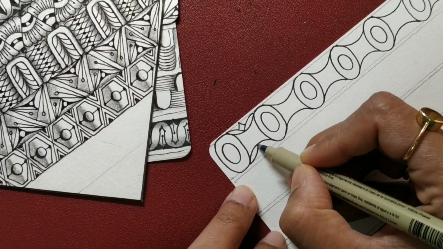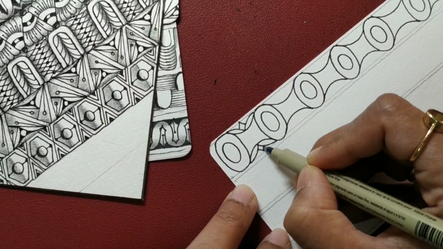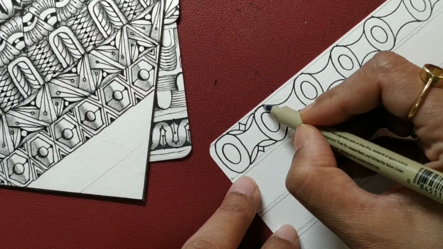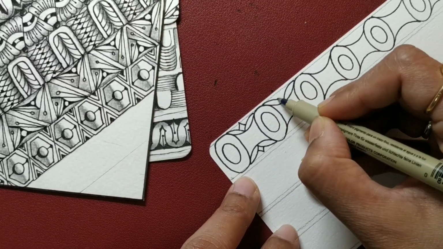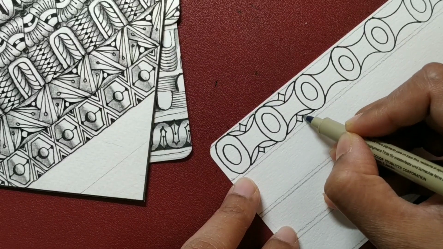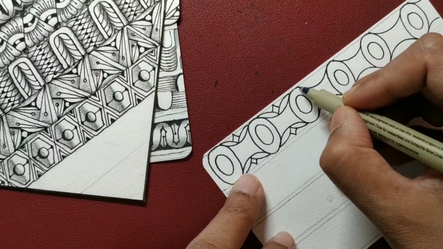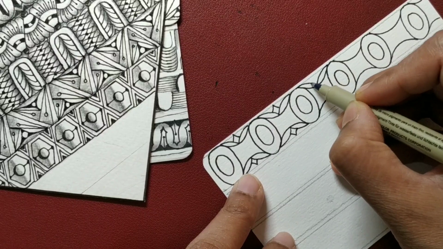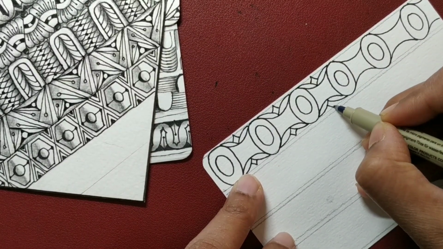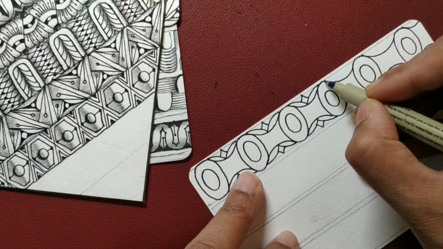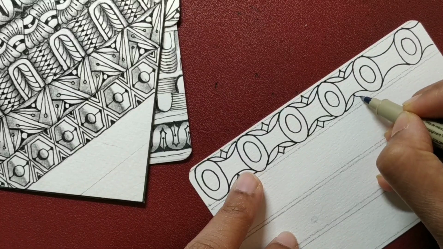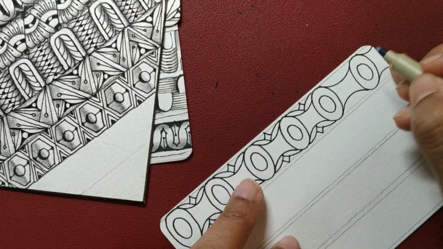Draw a V, straight and inverted V, creating petals on both sides, just like we do in the pattern Zenith. Small little things that we can do to enhance the look of our O's.